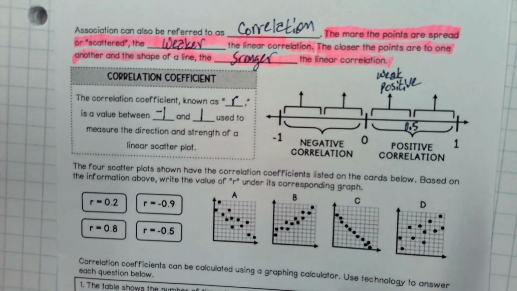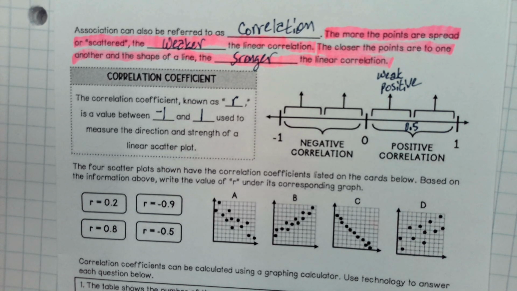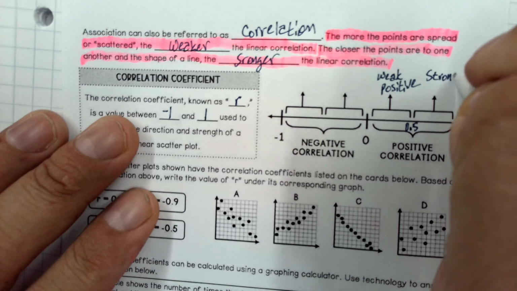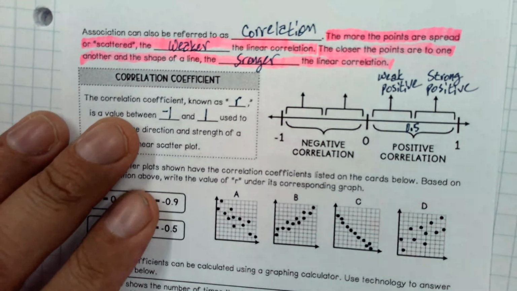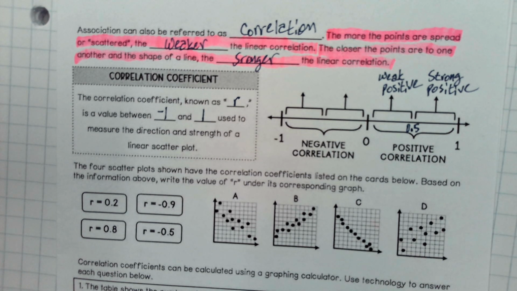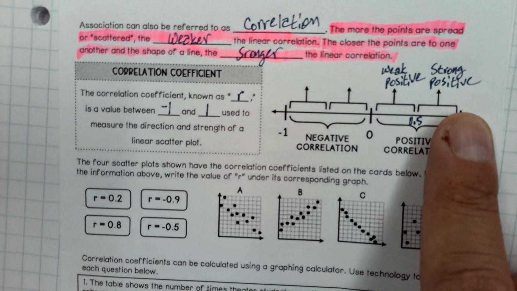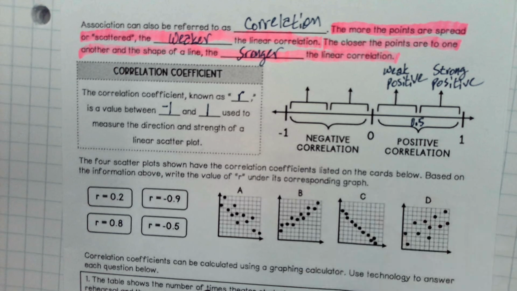Okay? Now, if it's between 0.5 and 1, like a 0.7, 0.8, 0.9, something like that, that would be a strong positive. So meaning the line would be going uphill. It would be positive. And how about the points? What can we say about the points? How are they packed? Tightly or not so tight? They're concentrated, yeah. Okay. So that's on the positive end.